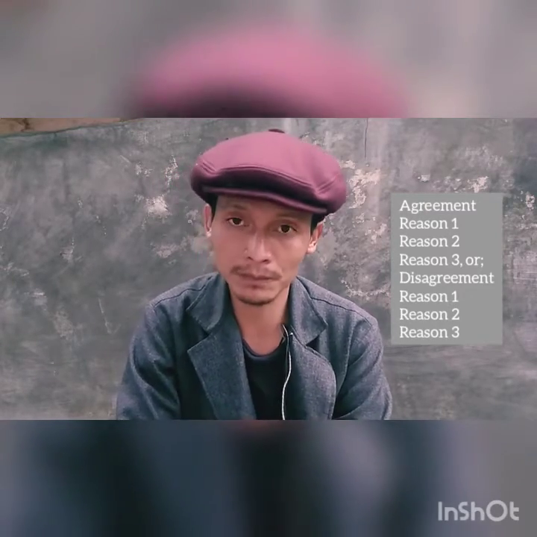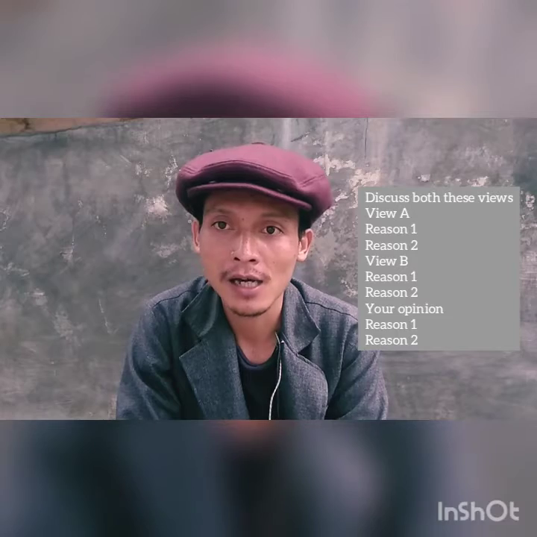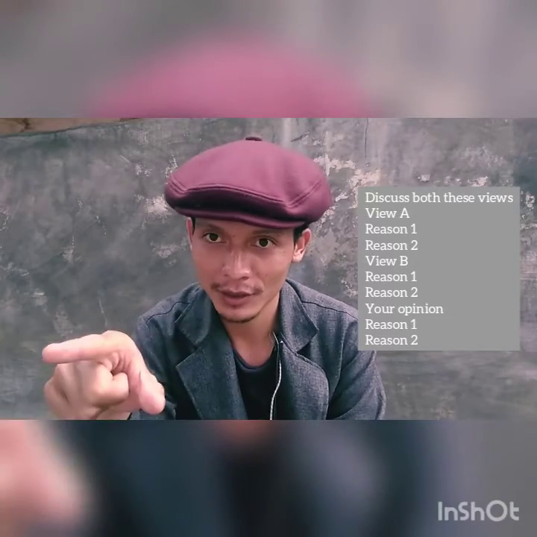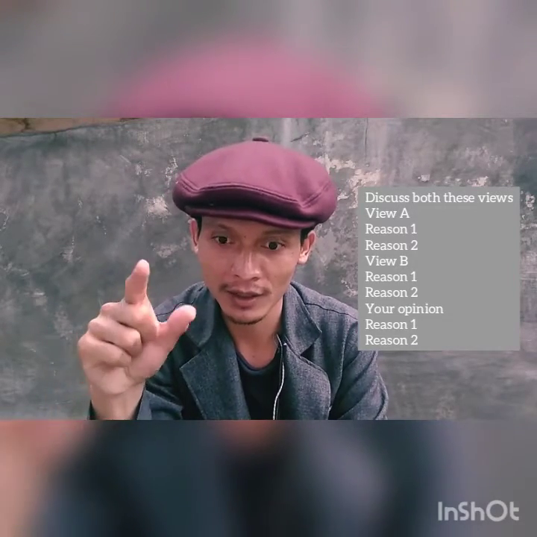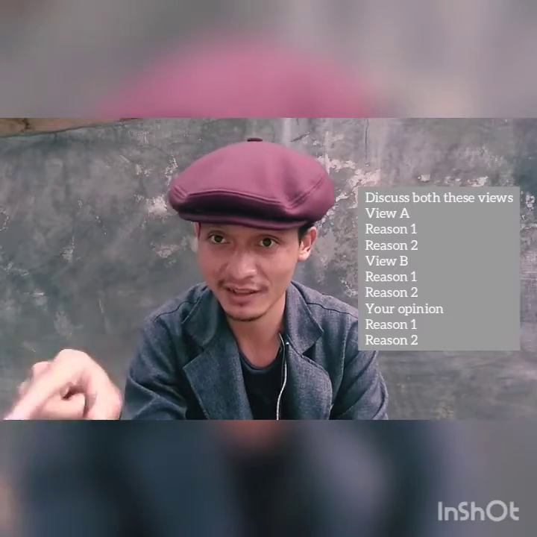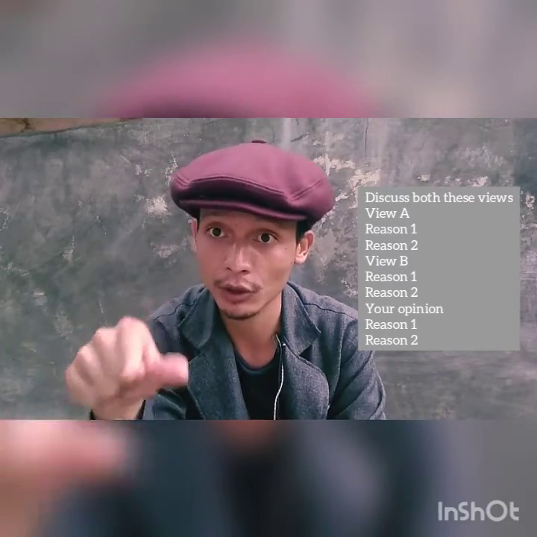And then the third one is the discuss both these views question. This is quite tricky actually, because some of my students are trapped by this question. If you have ever taken a simulation, or you have ever learned about it, the instruction is, discuss both these views and give your opinion.